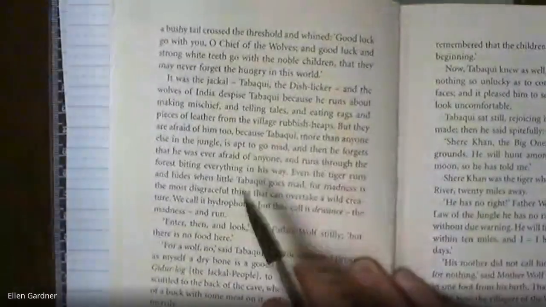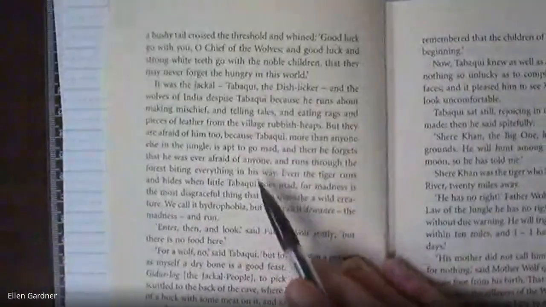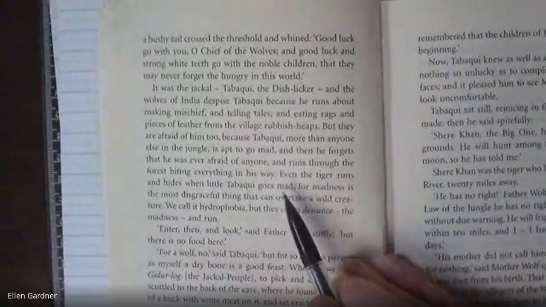In this sense, it's not talking about mad like angry, mad like crazy is what it's saying.